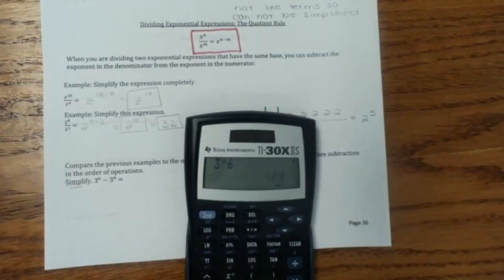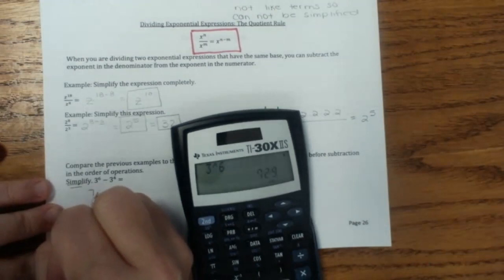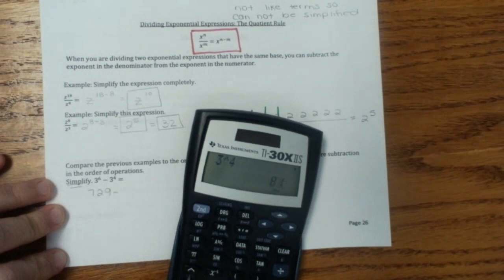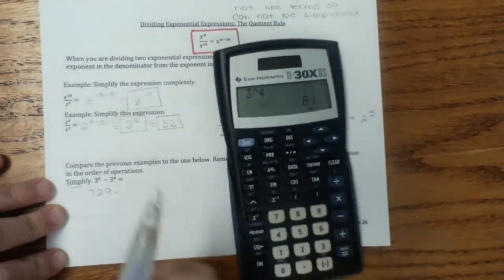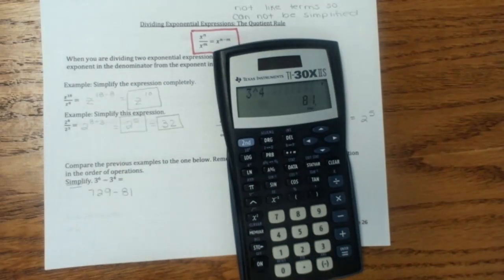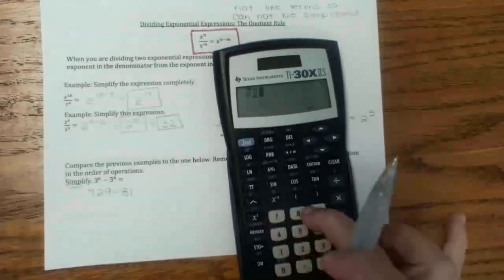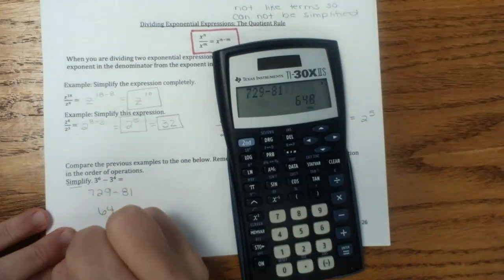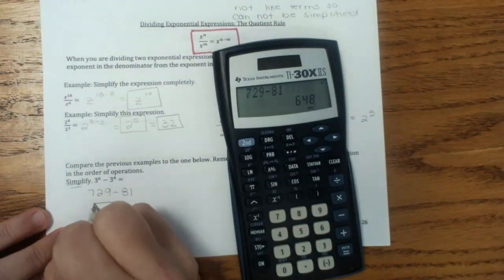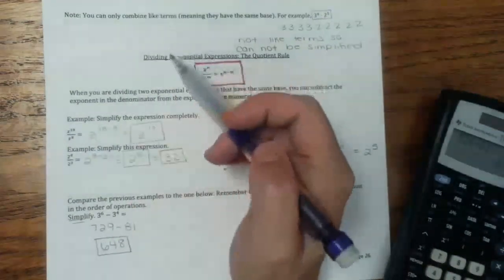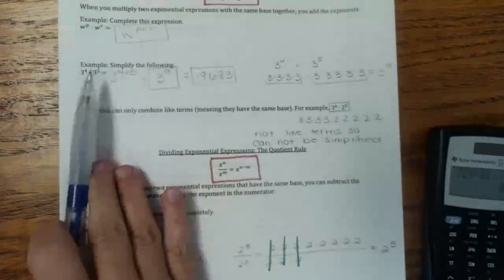On our calculator, 3 to the 6th power would give us 729, minus 3 to the 4th power, again using our caret button for the exponent, would give us 81. Then going back to order of operations, we did exponents. There's no multiplying, there's no dividing. Now we're going to add and subtract. So 729 minus 81 would give us 648.